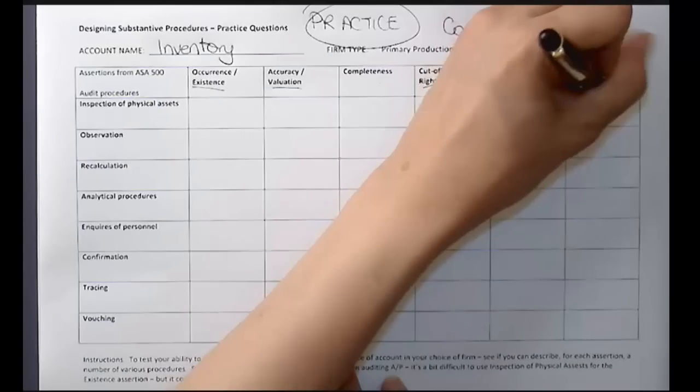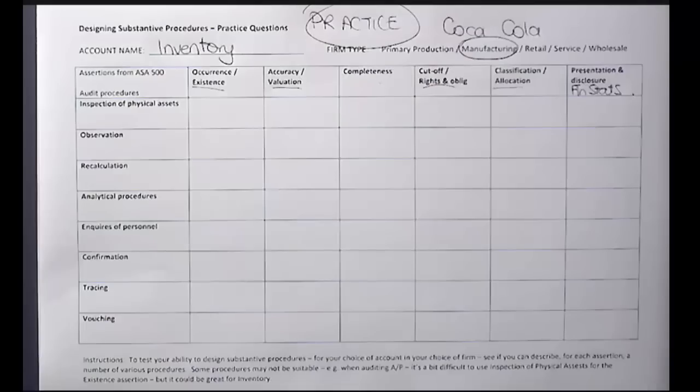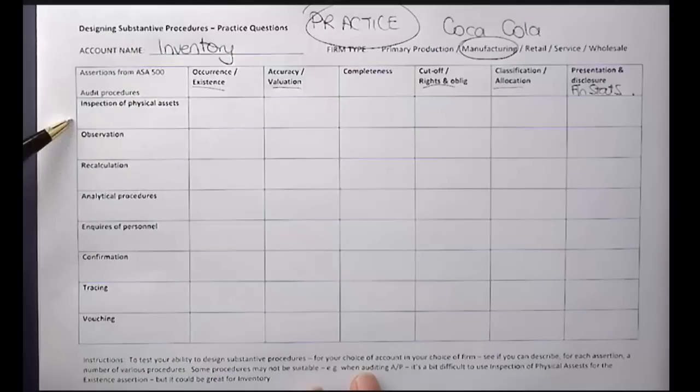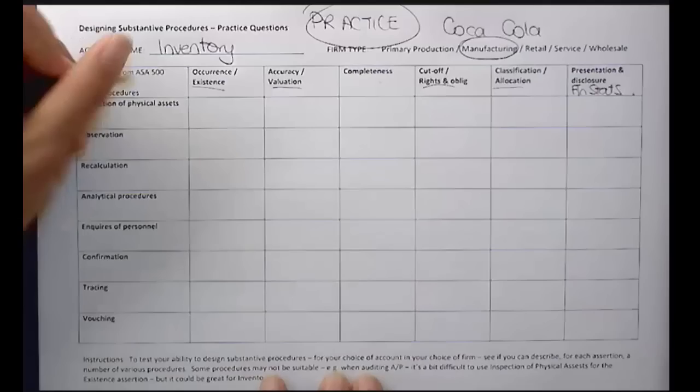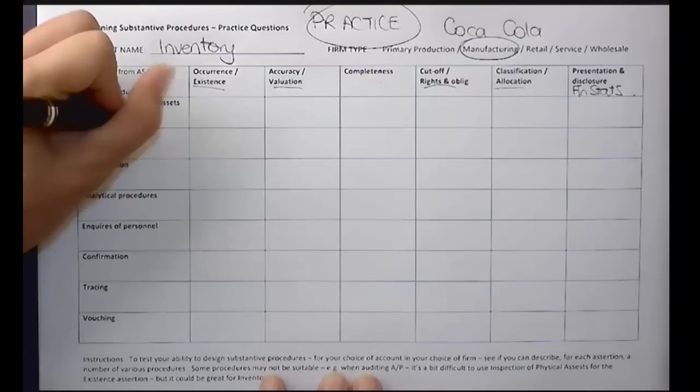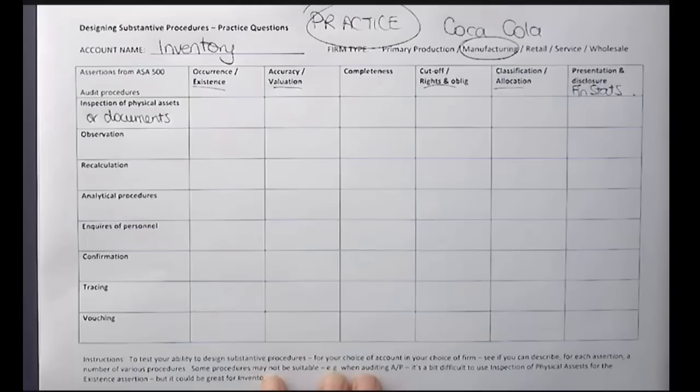So here down the side, I've got a list of potential procedures. We can inspect things, we can observe, we can recalculate, we can do an analytical procedure, inquiries of personnel, confirmation, tracing, or vouching. Now, of course, to look at the difference between tracing and vouching, you can check out our other YouTube video. But our inspection, I'm just going to modify this. We can inspect physical assets, or we can inspect documents. So we're going to use a combination of these and see what's appropriate in each circumstance.